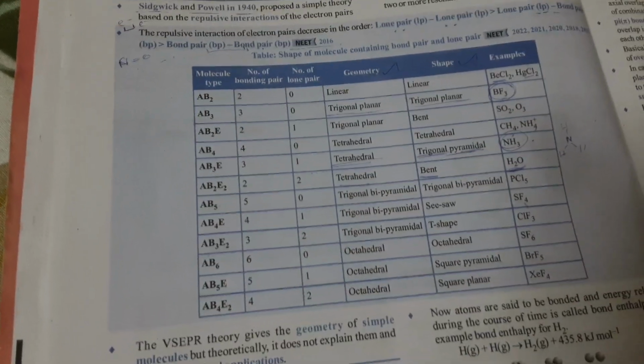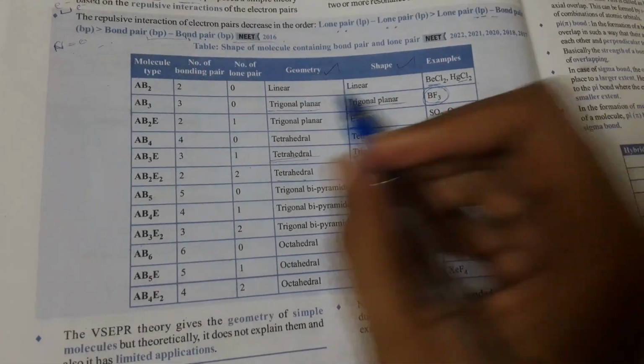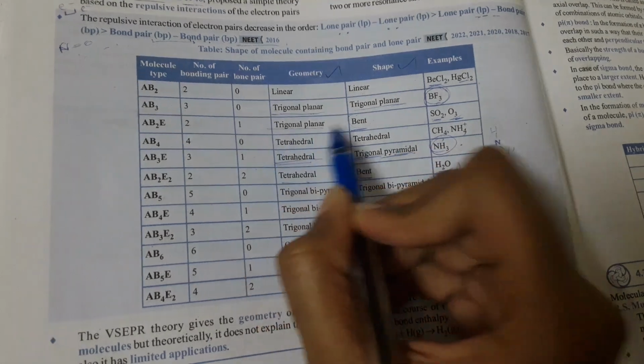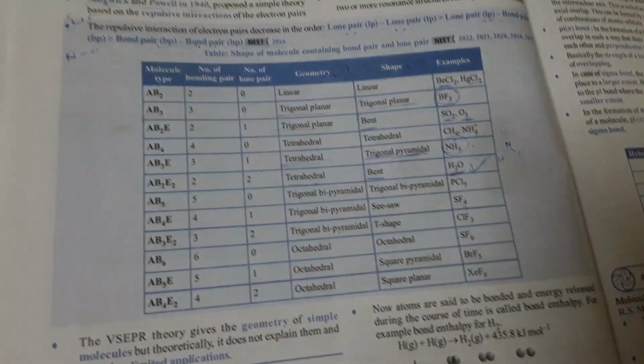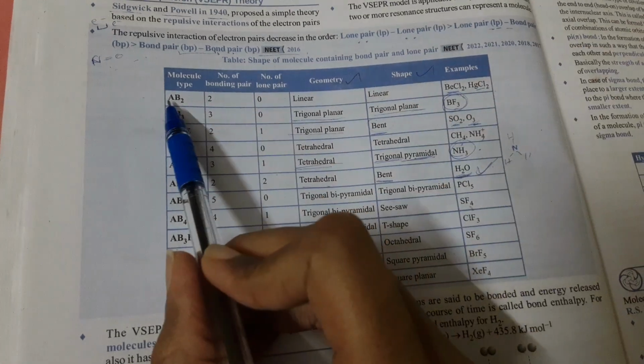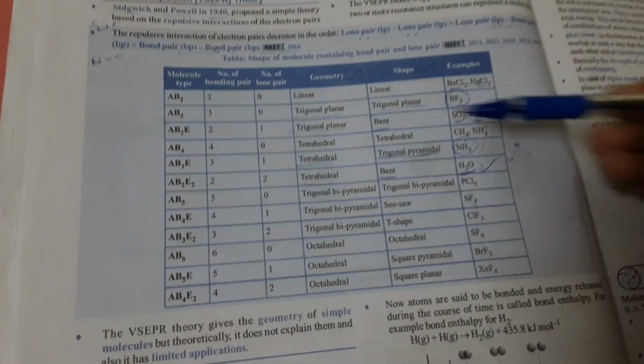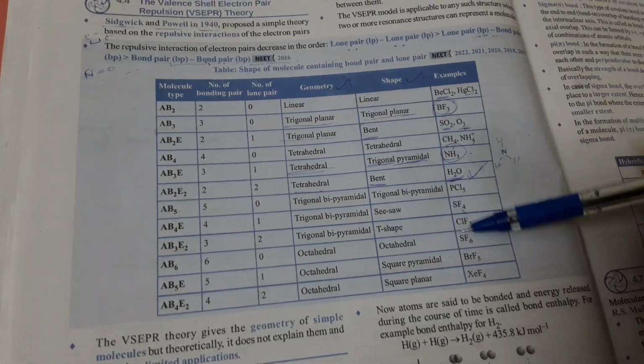And if you consider SO2 or O3, the shape of which is bent, just like water, here also you have the bent shape. But the geometry will be trigonal planar, but for water the geometry will be tetrahedral. So that is also one example. And you can generally see, this is the molecule type, and here you have the examples of those molecules. So you can just generally look at the geometry and the shape.